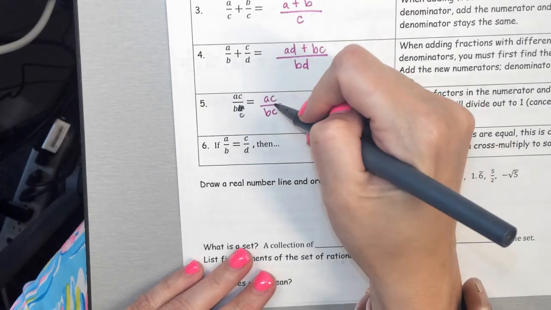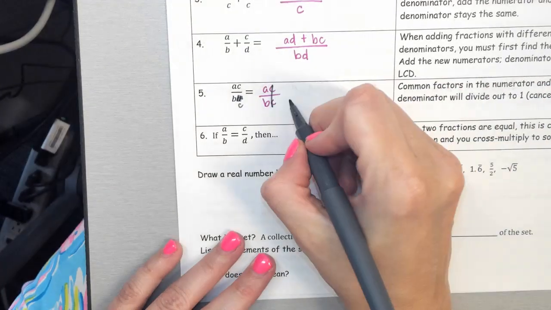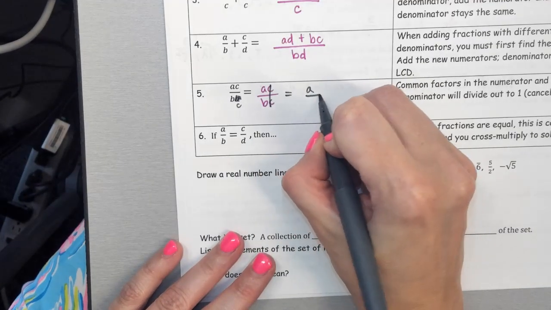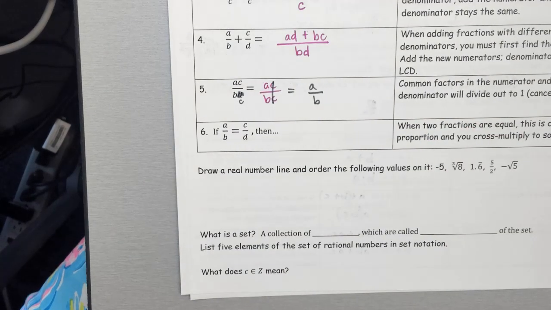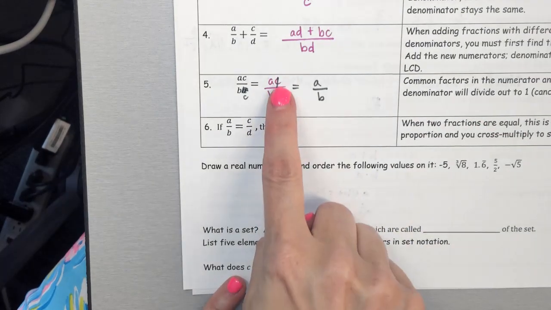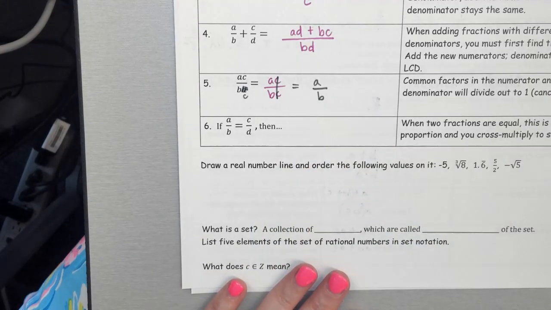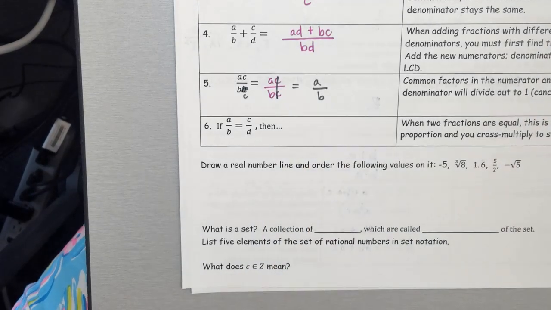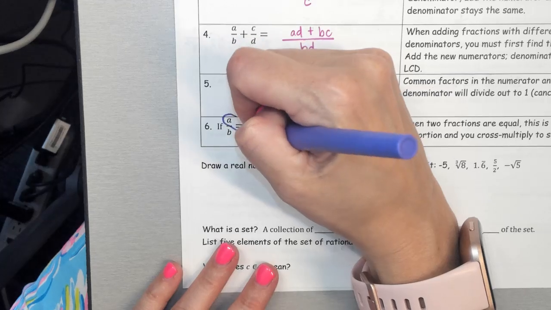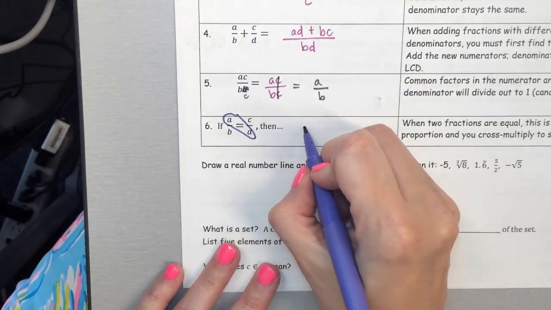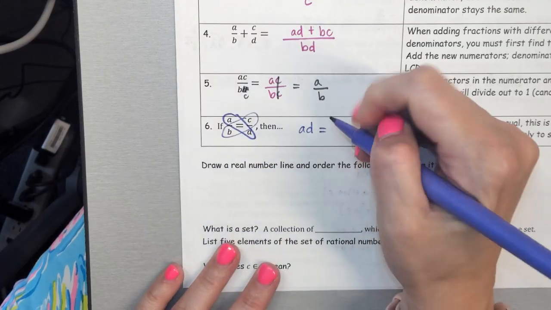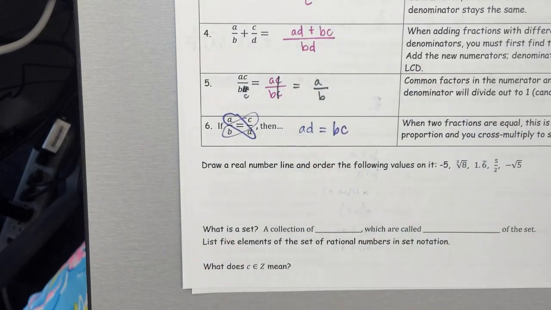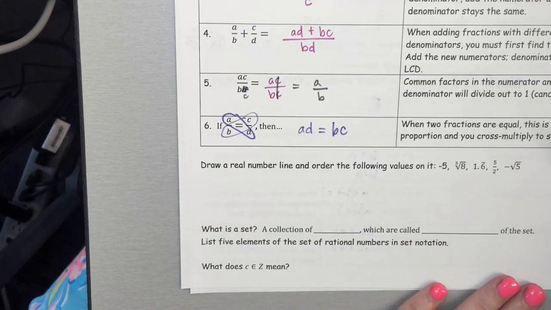And then you are going to divide those, and then we'd be left with A over B. So those are going to divide out. They make 1. That's why we're left with A over B. And then the last one is about cross multiplying. So if you have a proportion, then you can multiply A times D and set that equal to B times C. So you use that a lot in your geometry days.